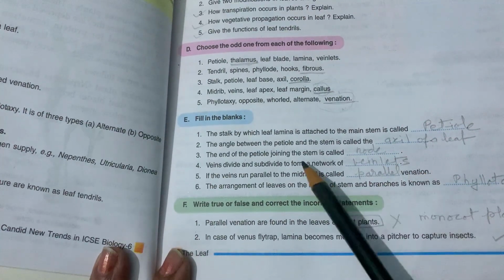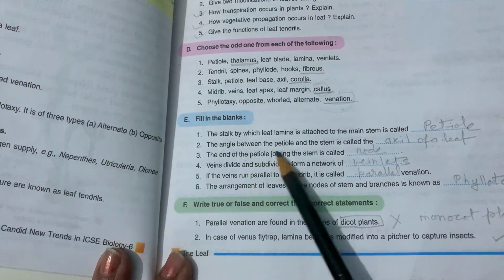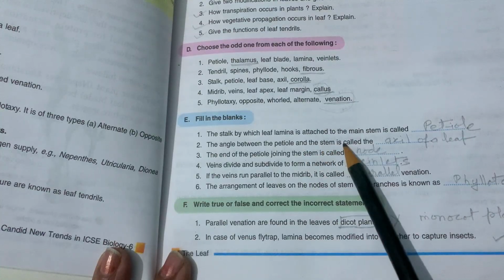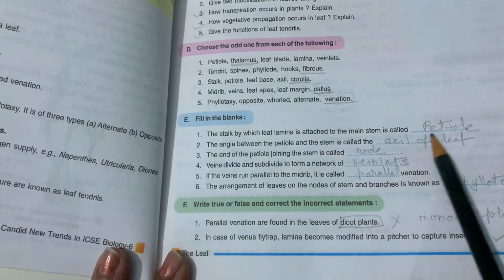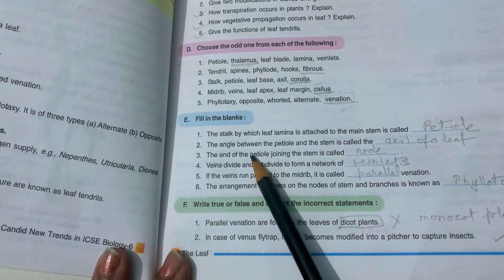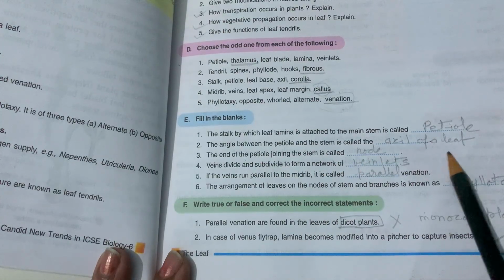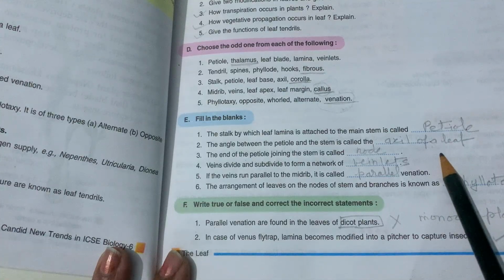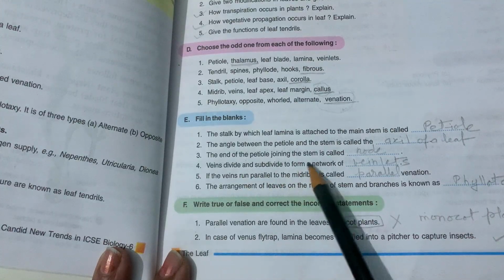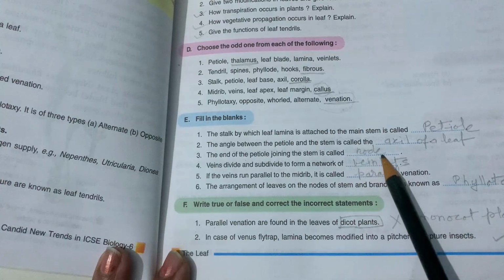Now your next, fill in the blanks. The stalk by which leaf lamina is attached to the main stem is called petiole. The angle between the petiole and the stem is called the axil of the leaf, and you can write anything as your teacher told you. The end of the petiole joining the stem is called node.